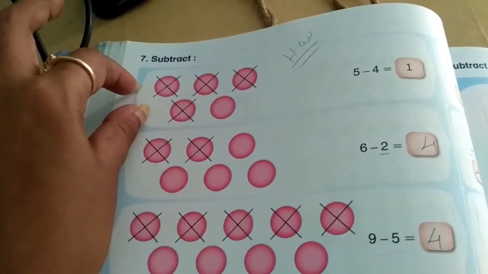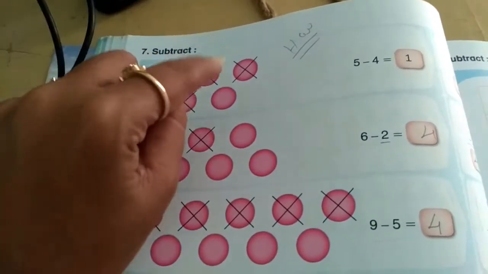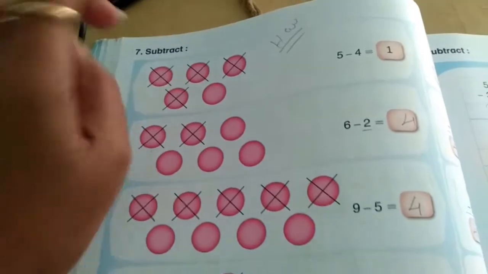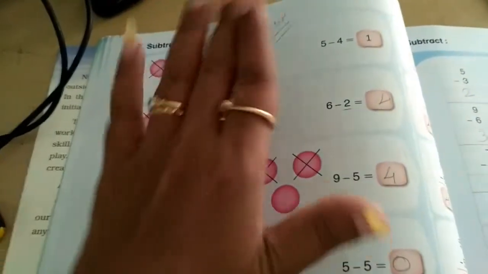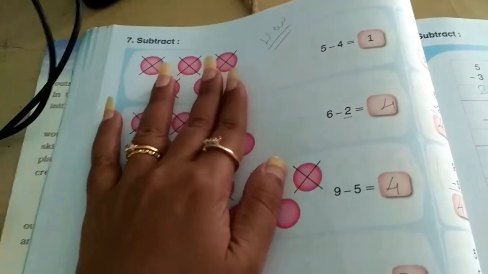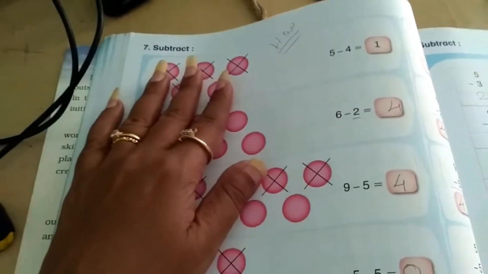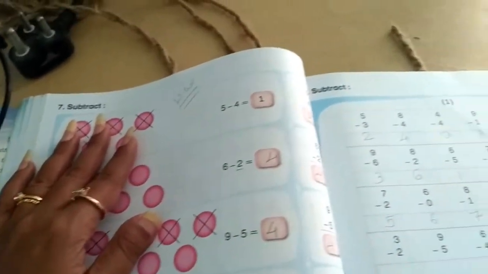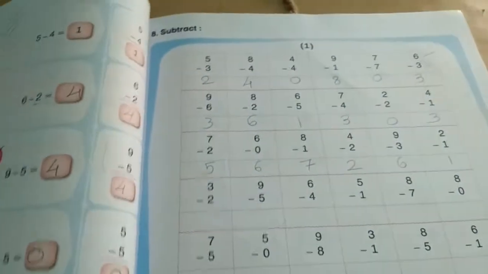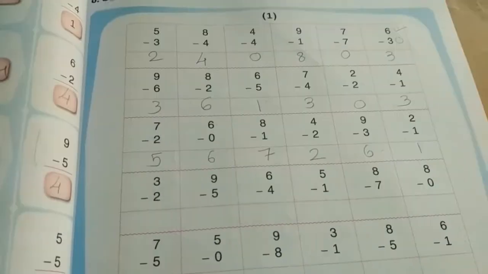So please check out the video of the textbook and find out how we can do it. This also will be done by yourself. Try to do it yourself. That's super easy. Now we will move to the subtraction part.